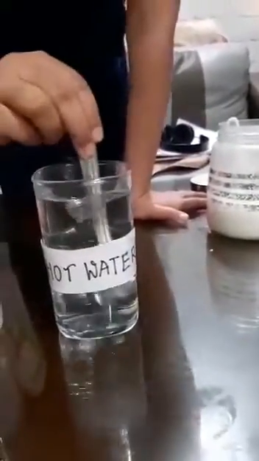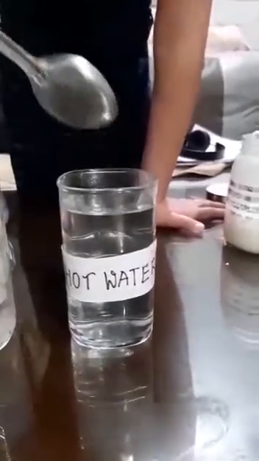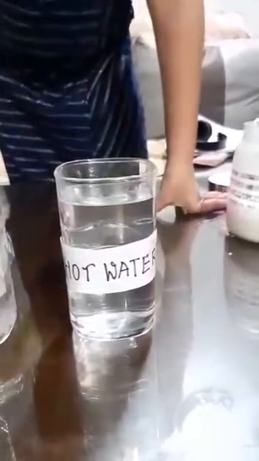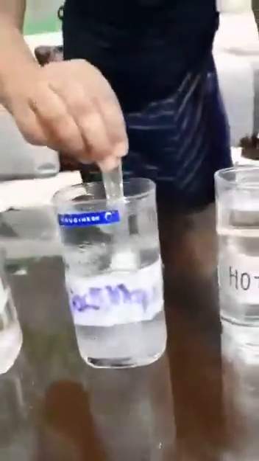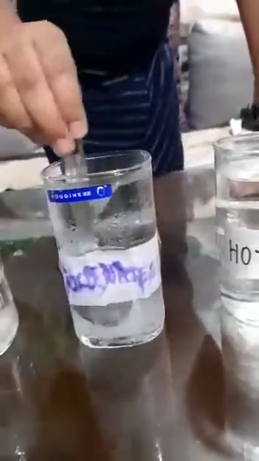Now as you can see, sugar dissolves quickly in hot water. Now let's see in cold water.